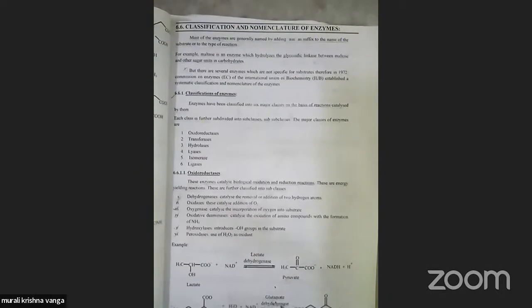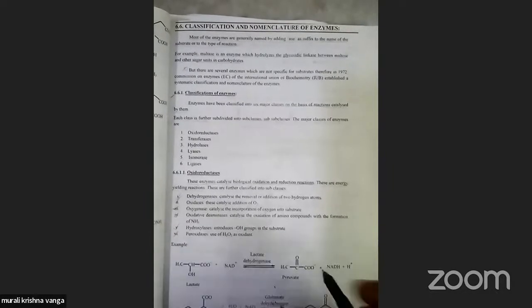Oxidative deamination catalyzes the oxidation of amino compounds with the formation of NH3. Hydroxylation, introducing an OH group into a substrate. Peroxidases use hydrogen peroxide as an oxidant. So these are some examples of the oxidoreductases.